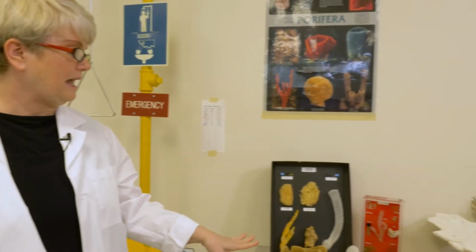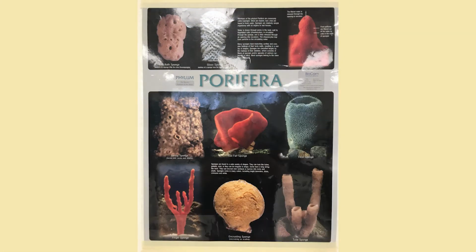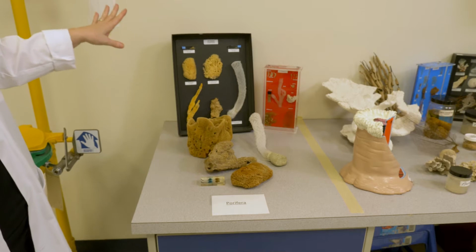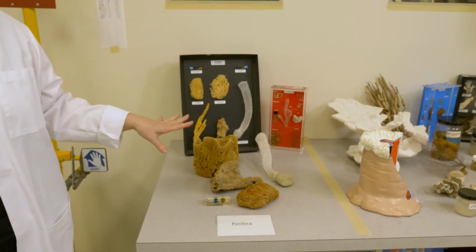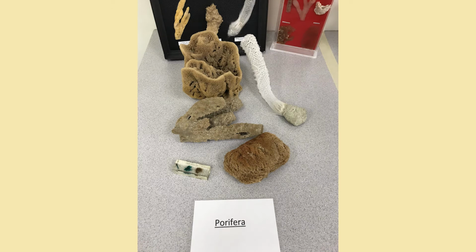So over to my left here, we have the lab sections are set up based on phyla. And of course, you know phyla based on your taxonomic groups. So the phylum Porifera is one of the oldest, most ancient phyla. And the whole setup will be based on evolutionary age, starting with the oldest, going to the newest in terms of tissue development and relationships to us.